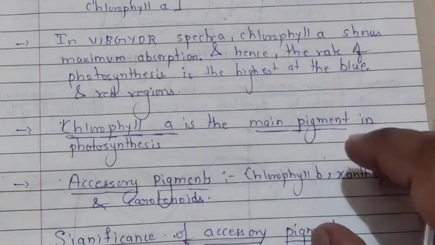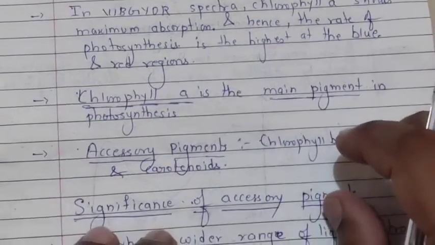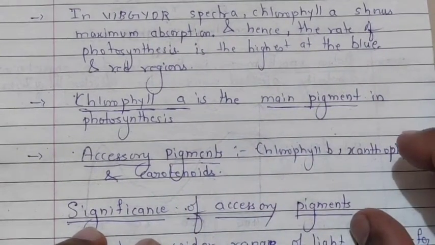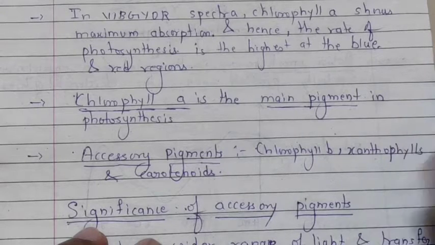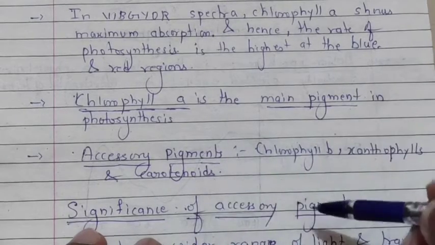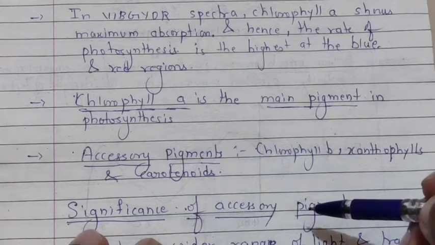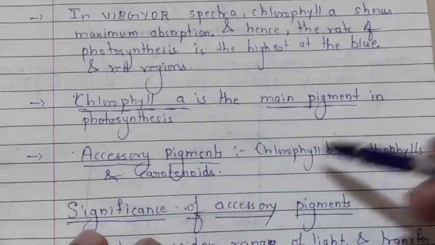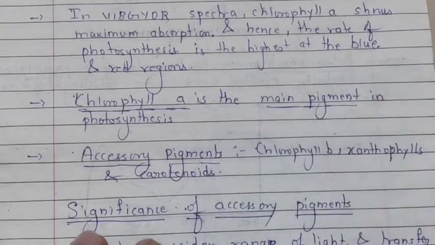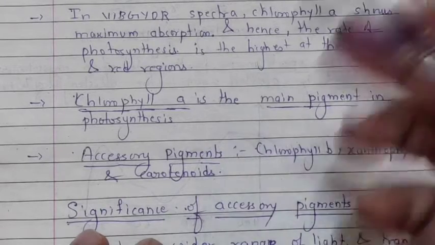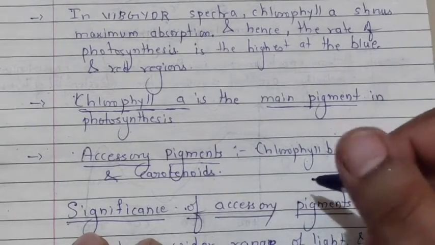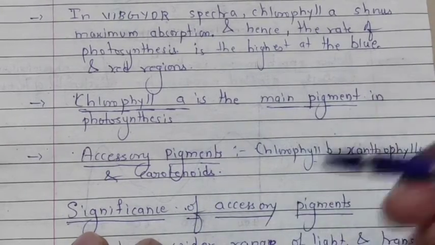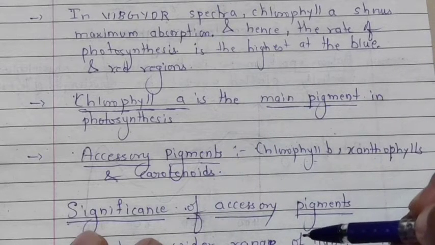And what about the other pigments? Other pigments are considered as accessory pigments, extra pigments. So what are those pigments? Chlorophyll B, xanthophylls and carotenoids. You should remember this. Chlorophyll A is the main pigment in photosynthesis, whereas chlorophyll B, xanthophylls and carotenoids are considered as accessory pigments, extra pigments. You can ask me a question like, sir, if it is a main pigment, then what is the role of these accessory pigments? Why are they present?